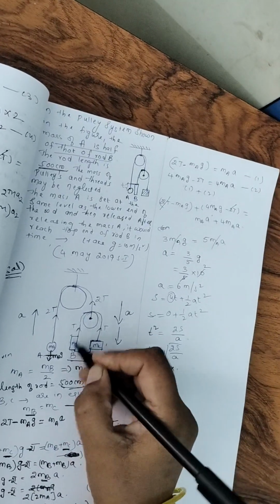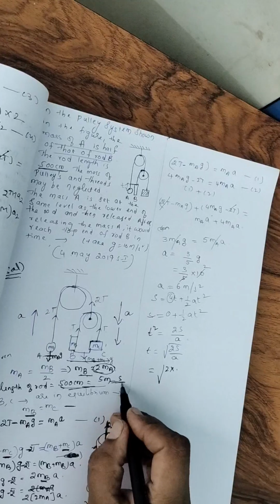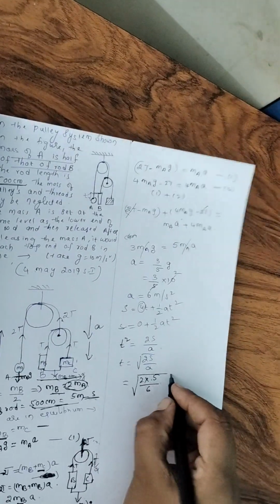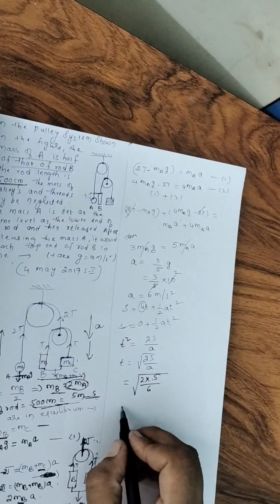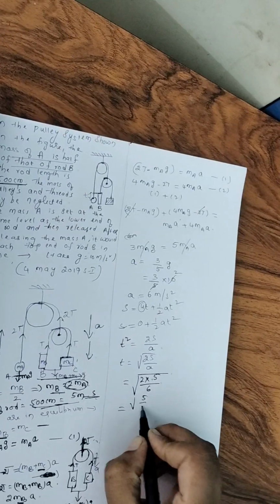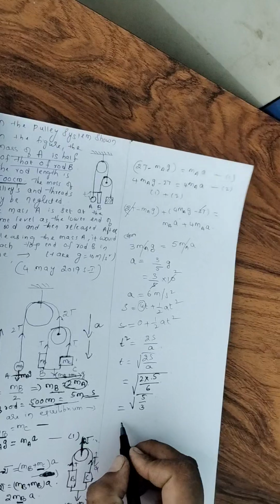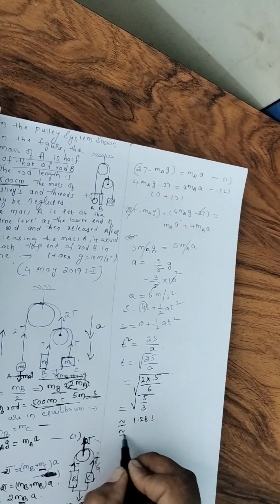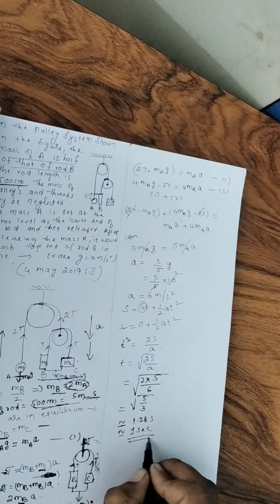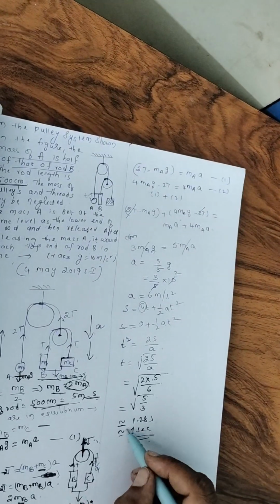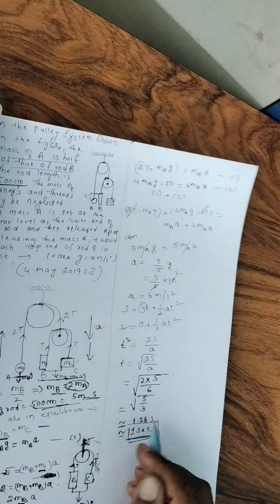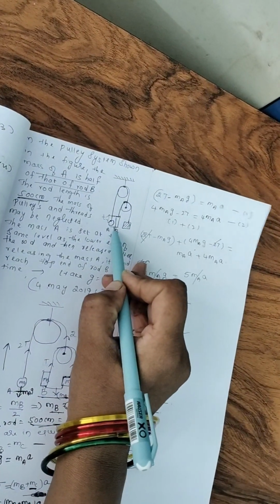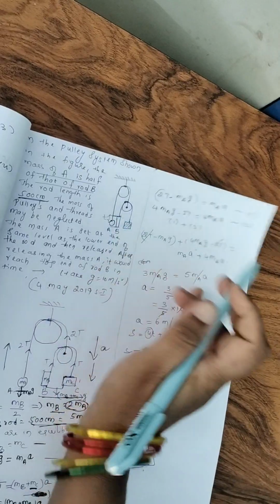It is crossing this distance of the rod only, no? So s is 5, and A we got 6. So 5 by 3. So approximately we will get 1.28 seconds, or approximately 1 second. So it is taking nearly 1 second to move from the lower end of the rod to the upper end of the rod.